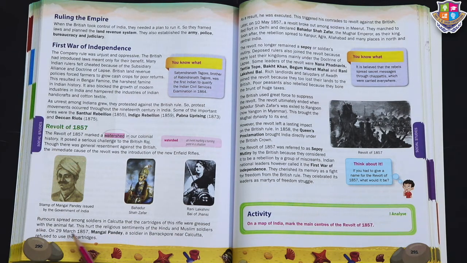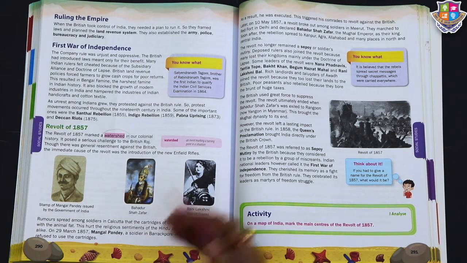On 29 March 1857, Mangal Pandey, a soldier in Barrackpore near Calcutta, refused to use the cartridges. Mangal Pandey was working as a soldier for the Britishers.